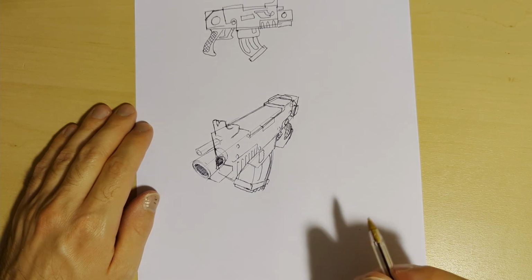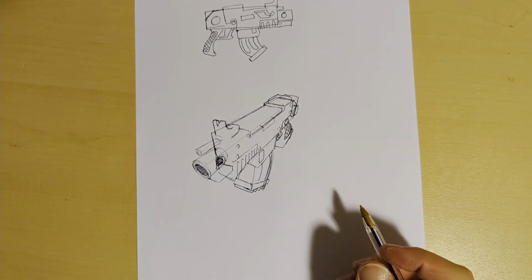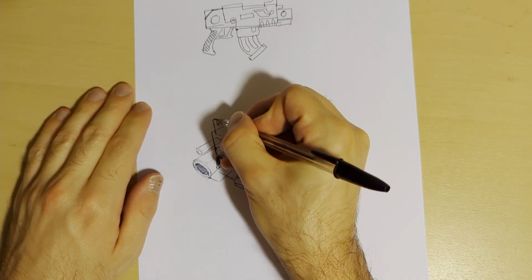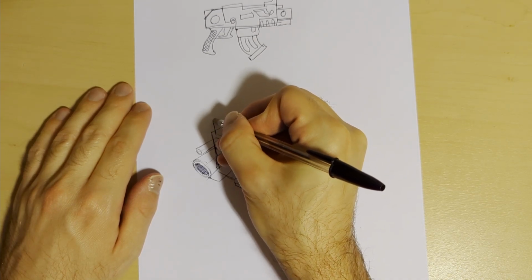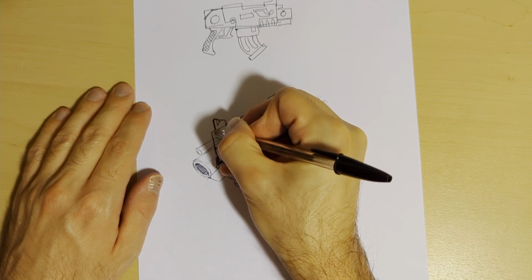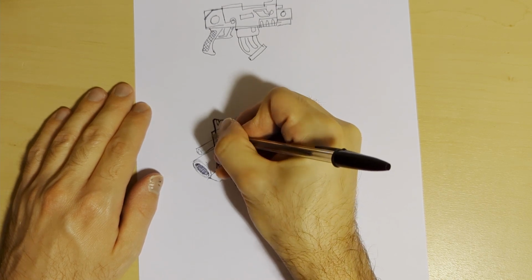I'll add some shading, and then on the silhouette of what I'm drawing, I like to really go over it and give it a darker line to really prioritize where the silhouette is and what objects are overlapping.